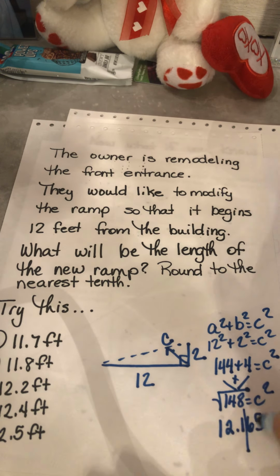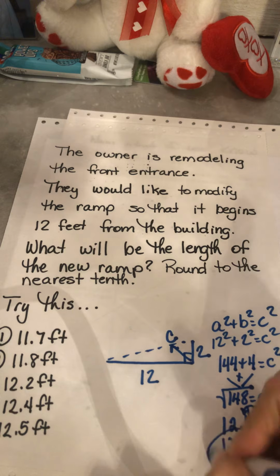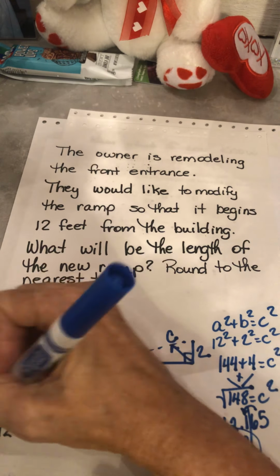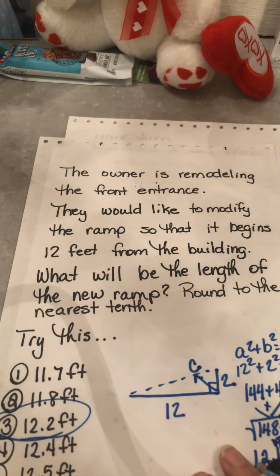So I'm going to draw my line. The 6 says bump that 1 up. So when I do, I get 12.2. So there's my answer. Hopefully you did good on that one. If not, pause, look at it, think about it.